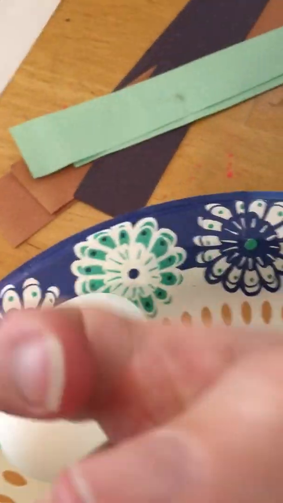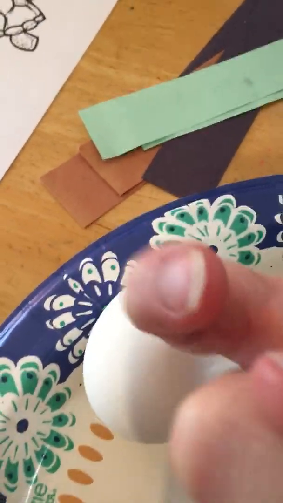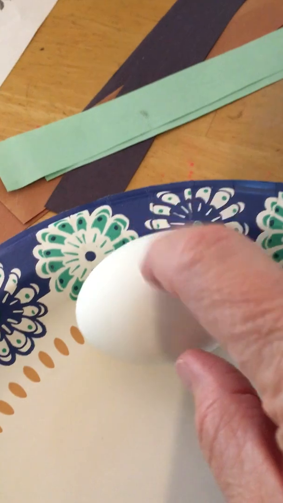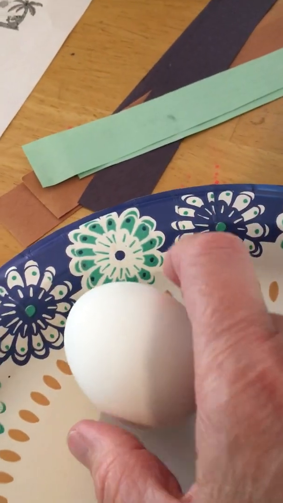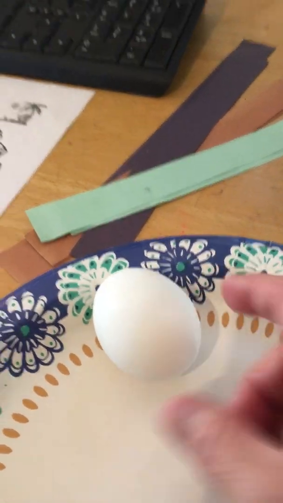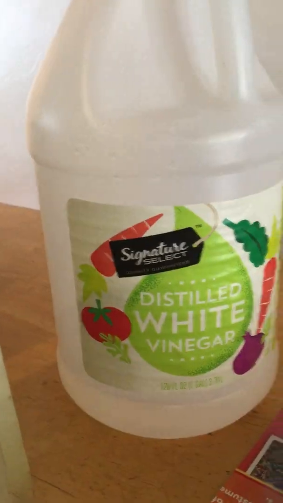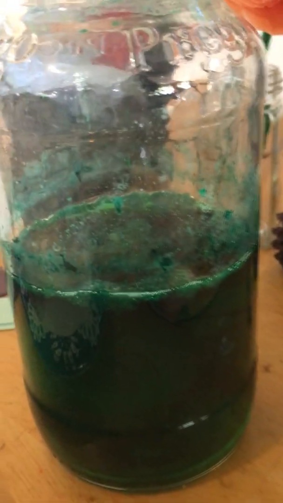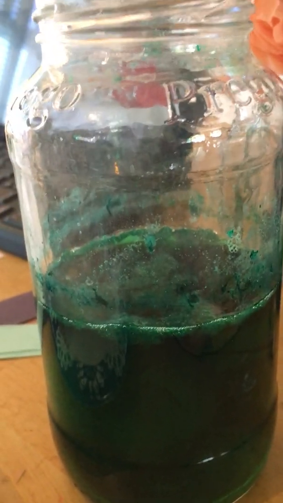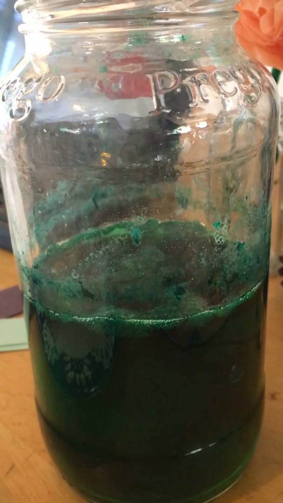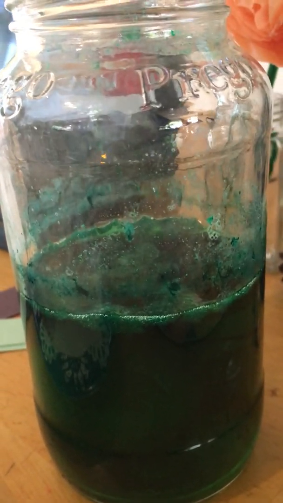Yeah. Here's an egg that hasn't been soaked. It's hard. Right? You can hear it. And the shell of an egg is made of a substance called calcium carbonate. And when you put calcium carbonate and vinegar together, it makes these bubbles and it fizzes because the vinegar reacts to the calcium carbonate and eats it up and dissolves it. So it's kind of a neat chemical reaction.